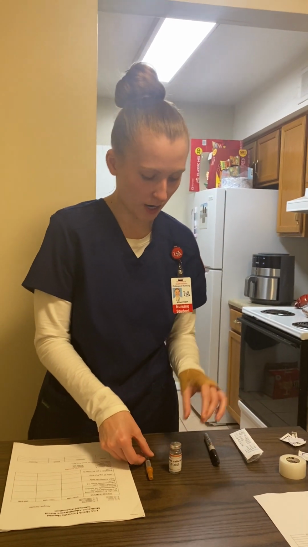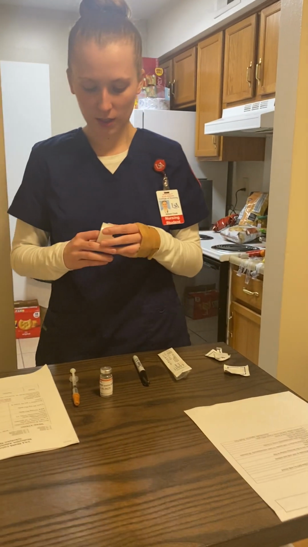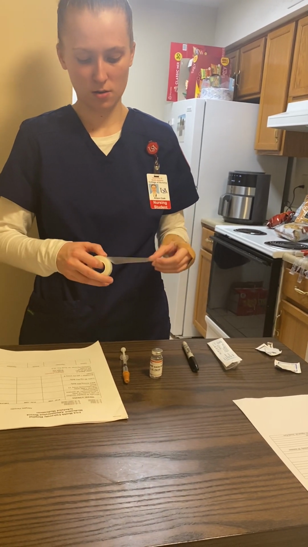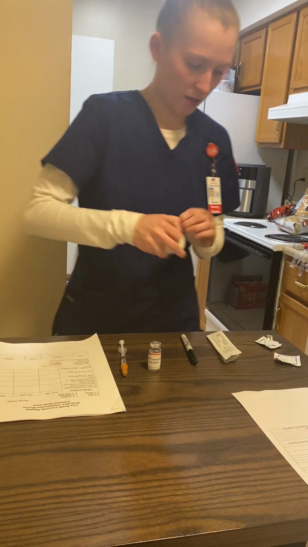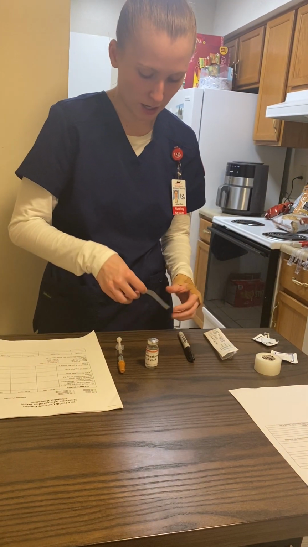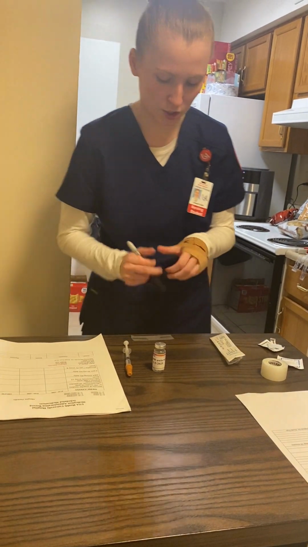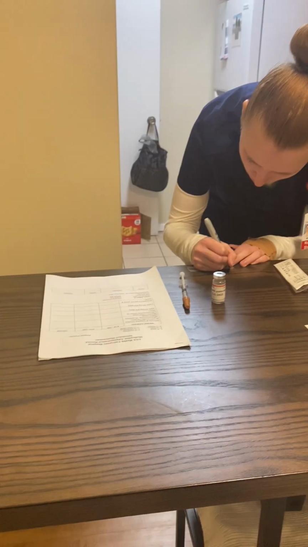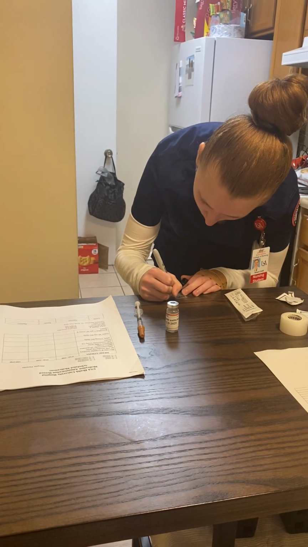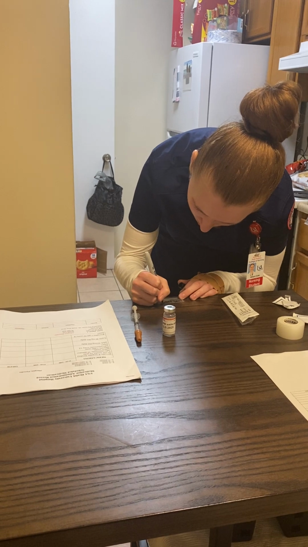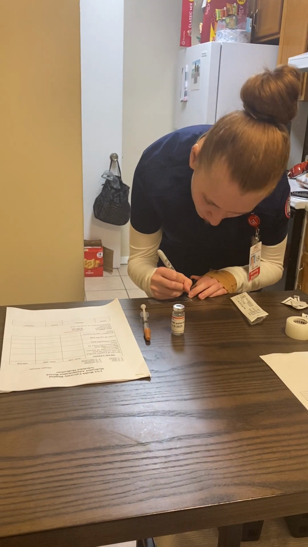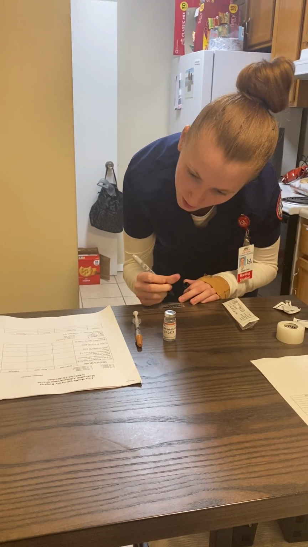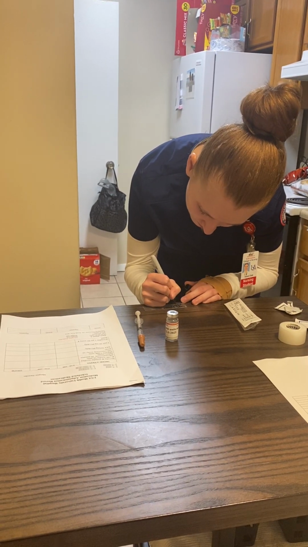I'm going to make a label for my syringe so I can take it to Mr. Jones's room with me. I'm going to write the patient name, the medication, and the medication dose. So we have Jaguar Jones. We have heparin. And we have 5,000 units.